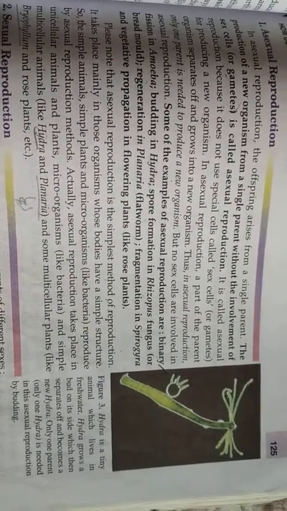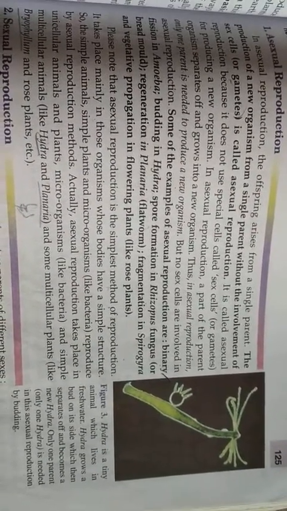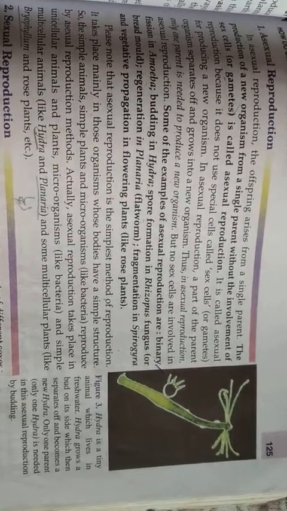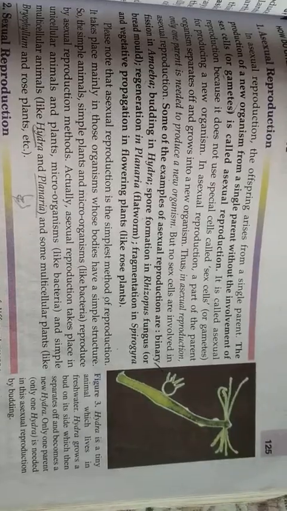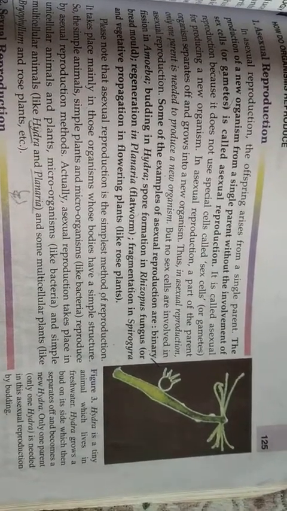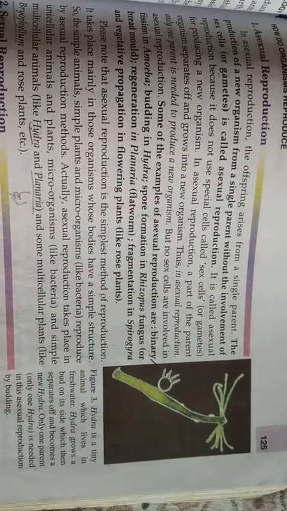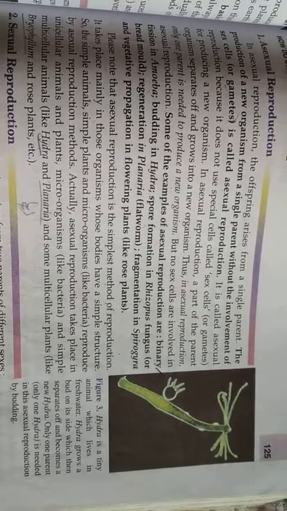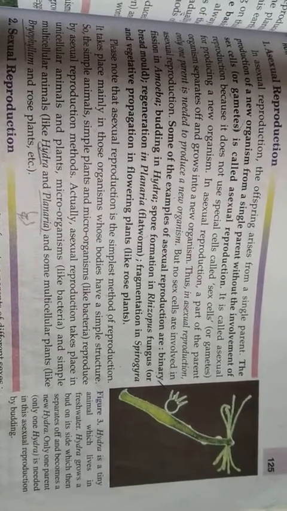So this is the difference between sexual and asexual reproduction. This is the simplest method of reproduction. What the sexual reproduction is and how it takes place, and what the asexual reproductive methods and their examples are, we will discuss in the next session.